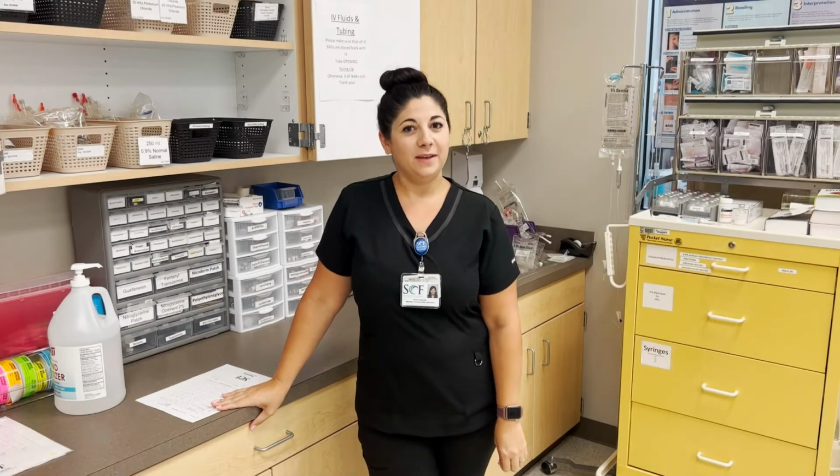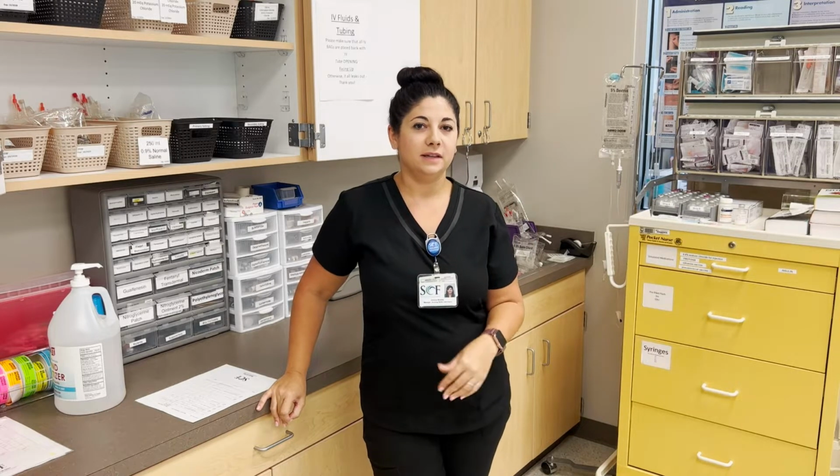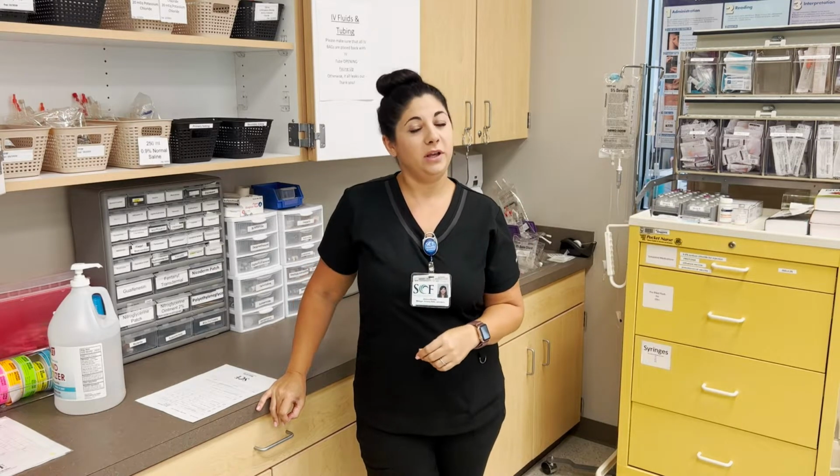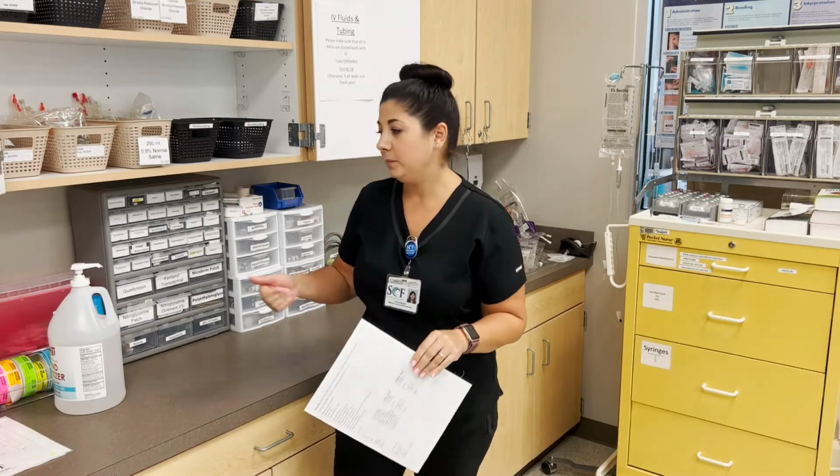We are going to be giving meds now. I have already assessed my patient. I have taken vital signs. I have assessed the need for any PRN medications that they might want. And I am coming to the med room.